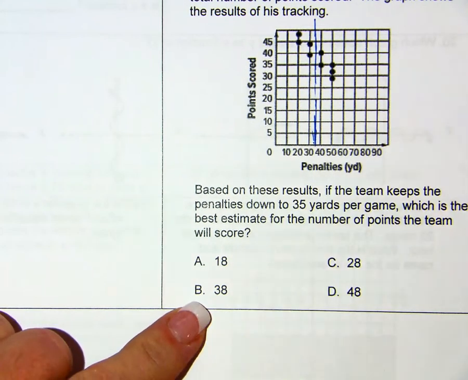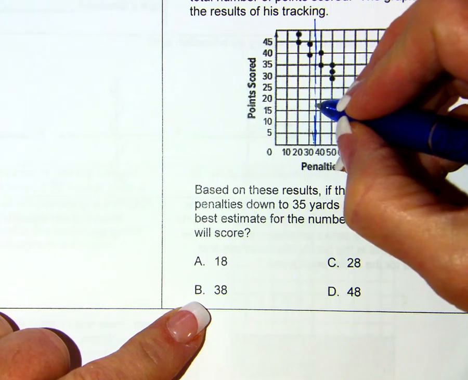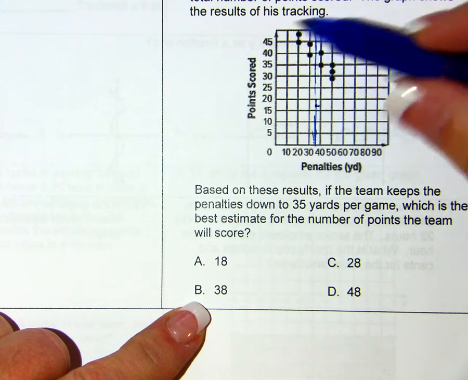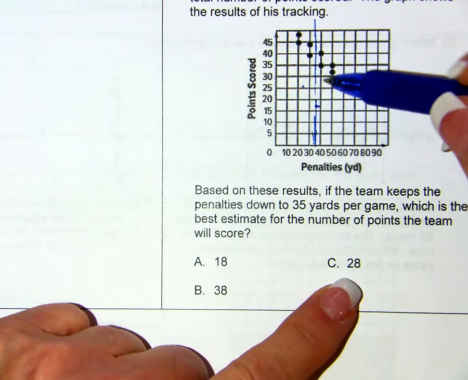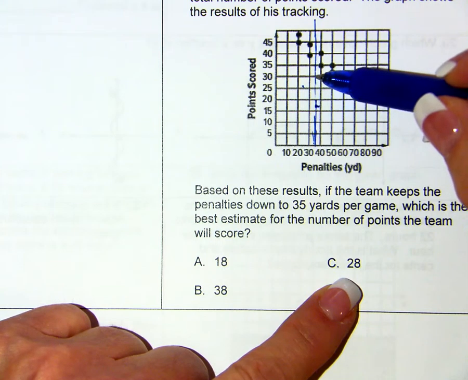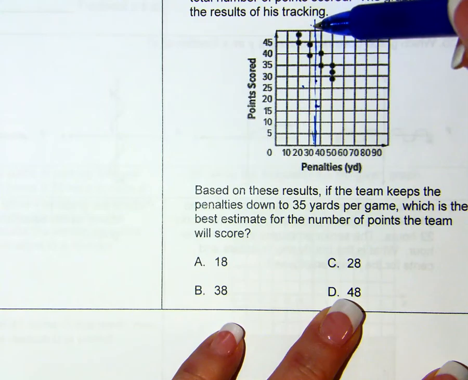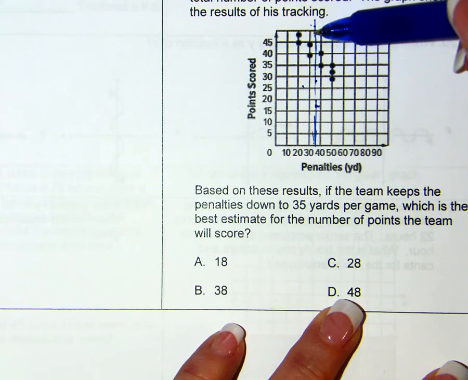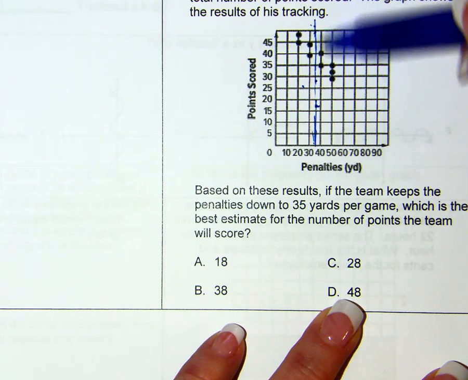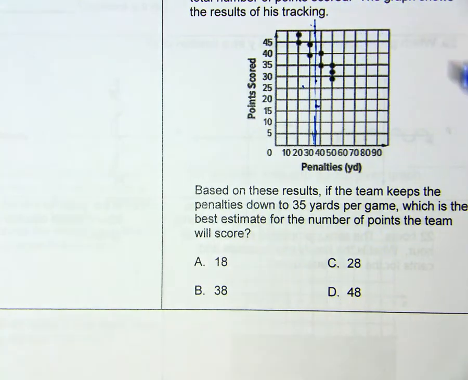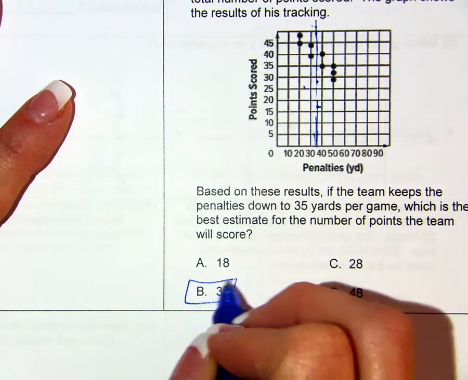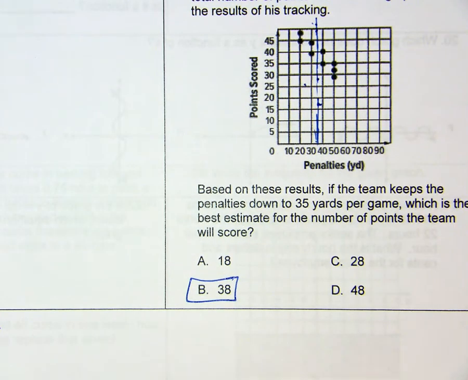Looks like 38. So A would be 18, which would be somewhere down here, which is not part of the group. C is 28, which is getting up here closer to the group, but still a little bit below. 48 is up here at the top, which is too high since the trend is decreasing. So we would choose B, 38.